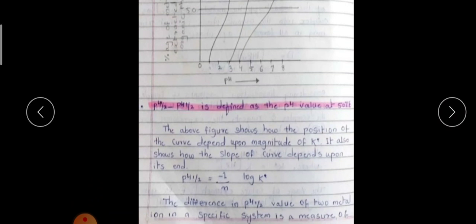Then what is the pH half? pH half is defined as the pH value at 50% extraction. The above figure shows how the position of the curve depends upon the magnitude of the K star. It also shows how the slope of the curve depends upon its n. pH half is equal to minus 1 upon n into log K star.